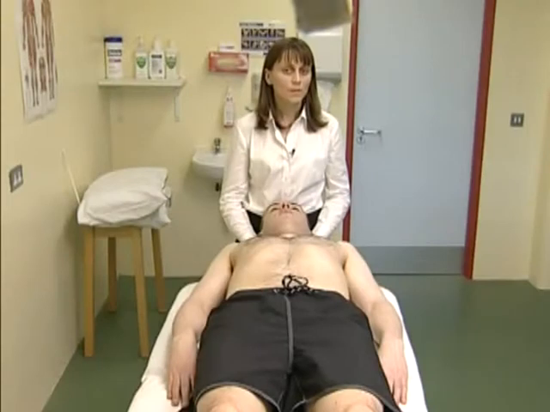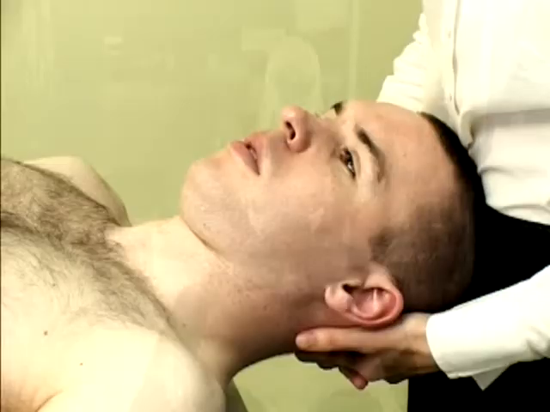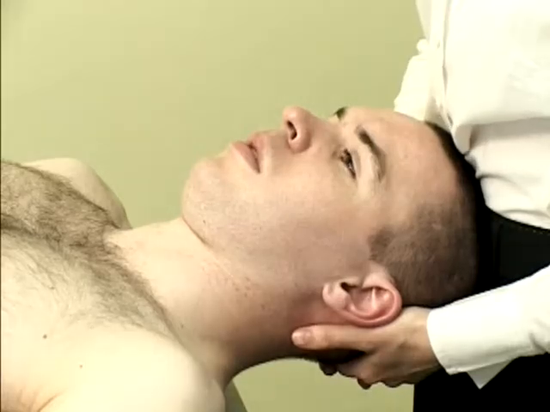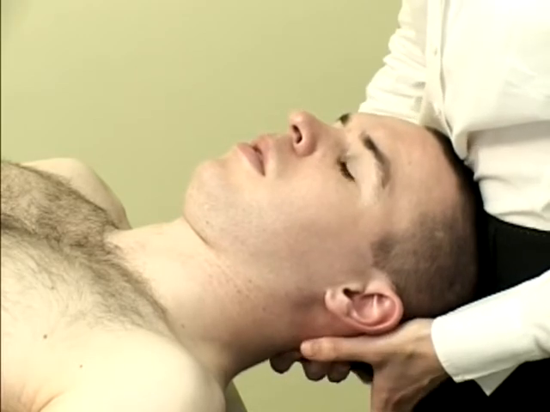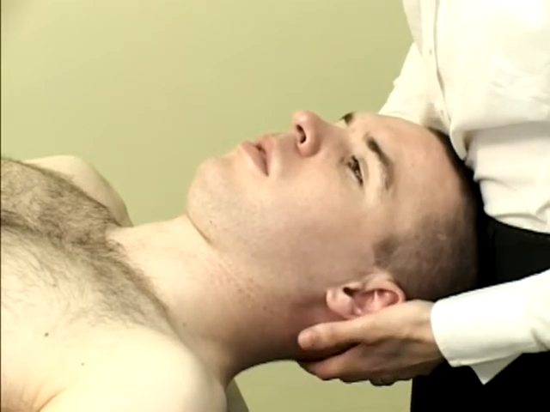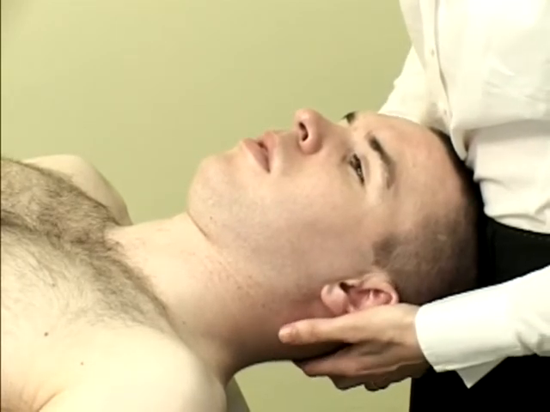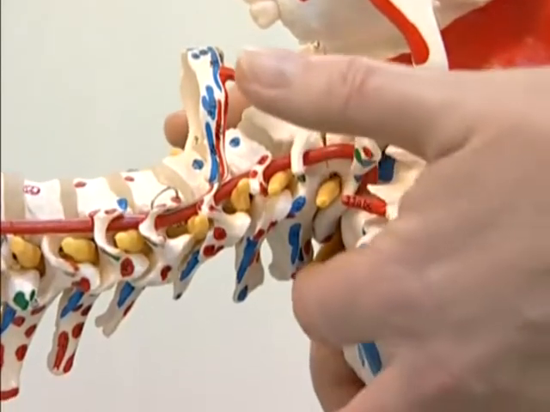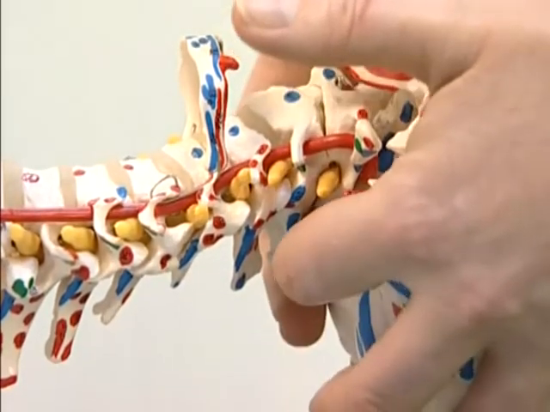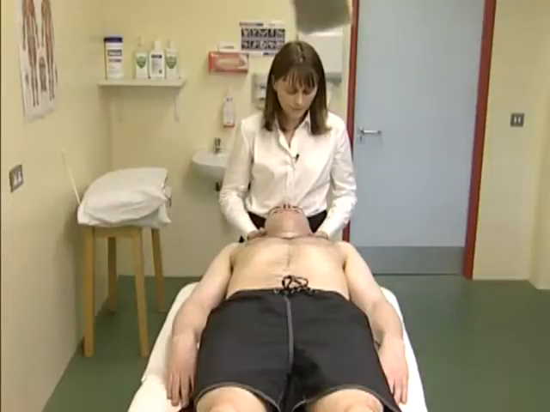So starting off with the PIVMs that can be used in the mid to lower cervical spine. The patient is supine lying with the head over the edge of the couch. The crown of the head rests in the physiotherapist's abdomen, using slight pressure against the crown of the head to stabilize the head position. Two hands are placed round the occiput, with the index finger palpating the interlaminar space of C2 and C3. The thumbs are placed anteriorly over the angle of the mandible.